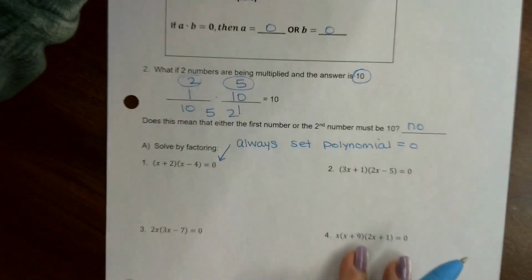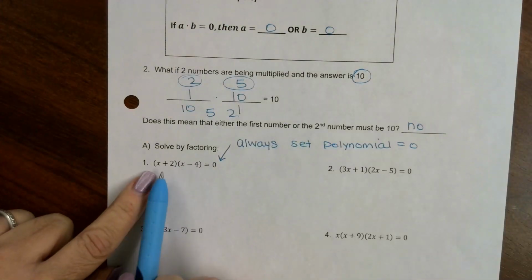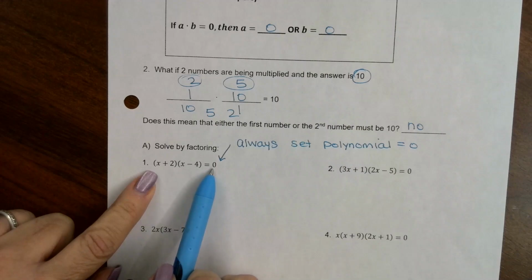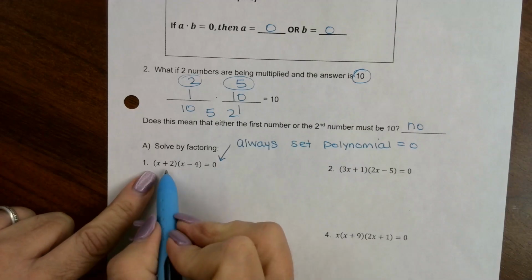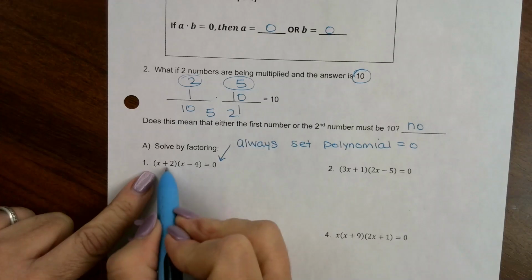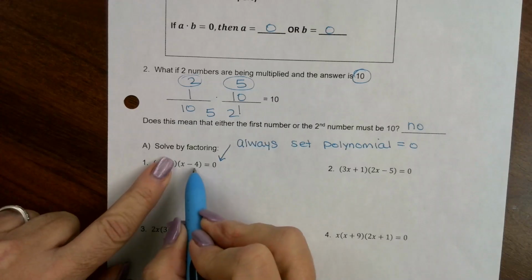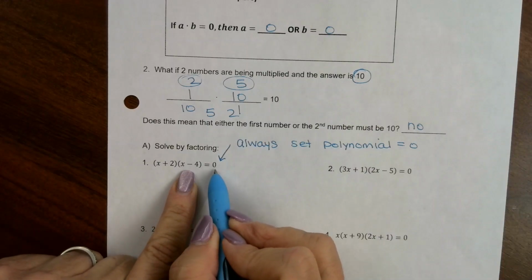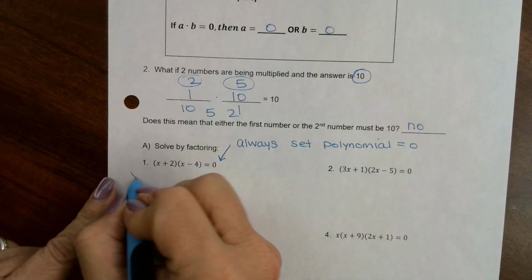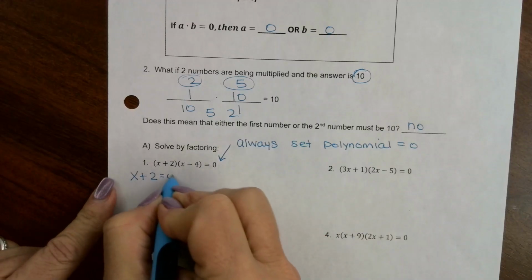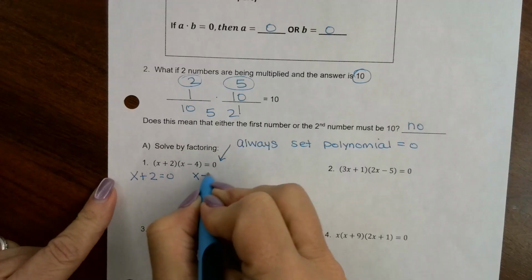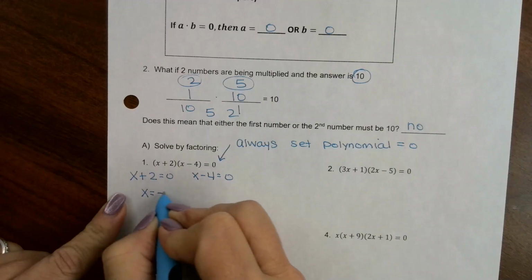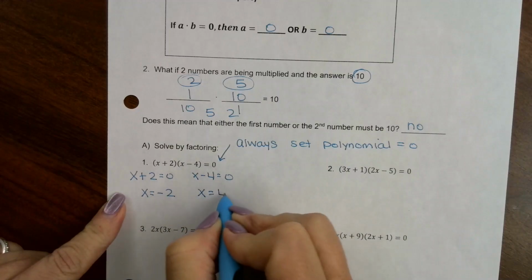So when we solve, this is already in factored form. We factored this side and we factored this side, and we know that it equals 0. Well, if it equals 0, what we're saying is that if this factor is 0, that makes the whole thing 0, or if this factor is 0, it makes the whole thing 0. So we're going to set them equal to 0. So we have x plus 2 equals 0, and x minus 4 equals 0. When we solve this, we get negative 2, and we get positive 4.